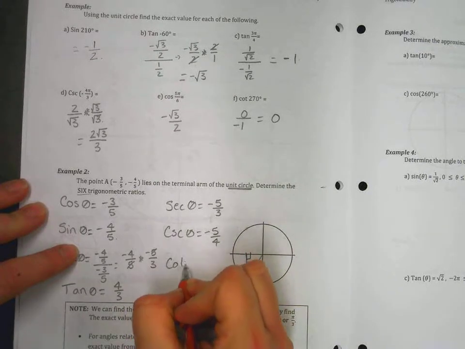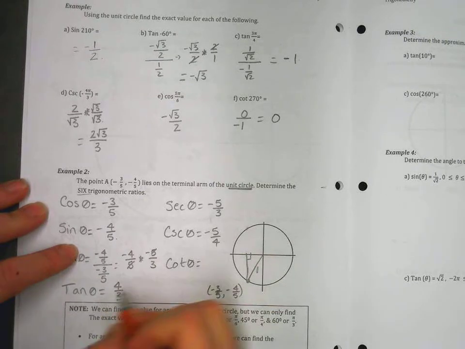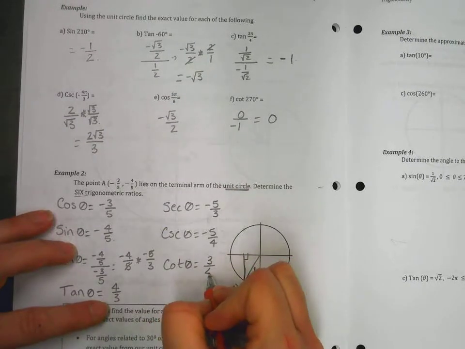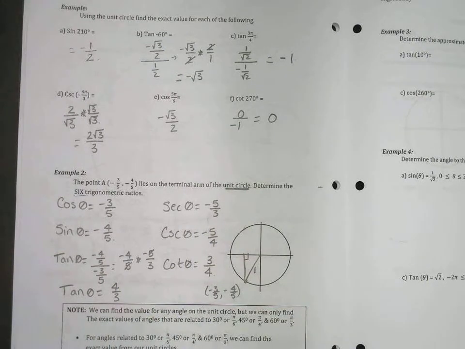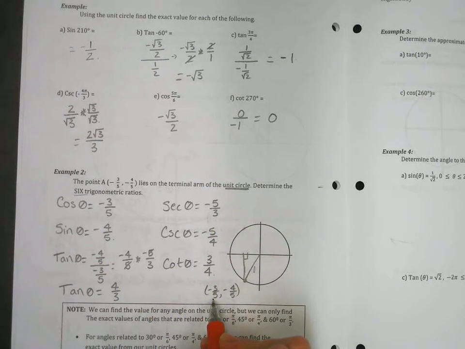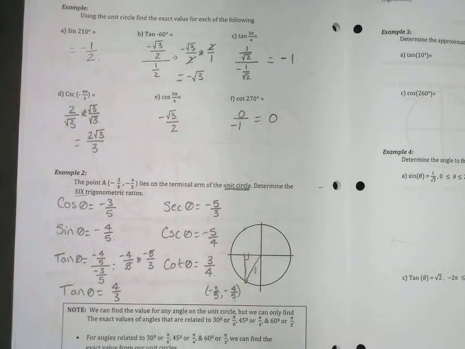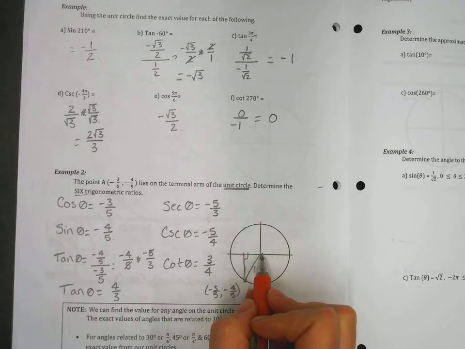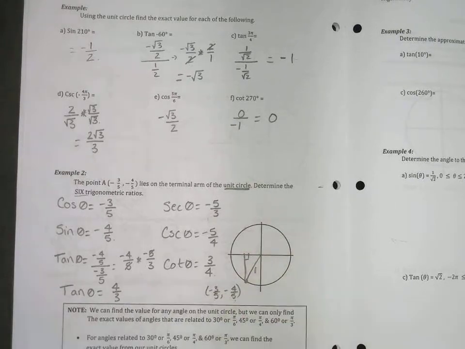And cotangent is the reciprocal of tan, which is going to be 3/4. And so those would be all of my reciprocal values. Now remember, you can only assume that this is your cosine ratio and this is your sine ratio when you're working on the unit circle. If you're not working on the unit circle, then you'd actually have to use your x and y values and use Pythagoras to come up with your radius.